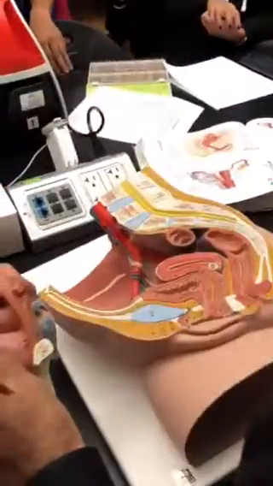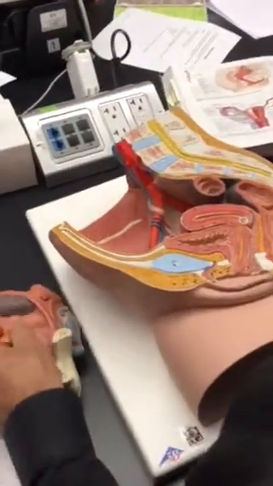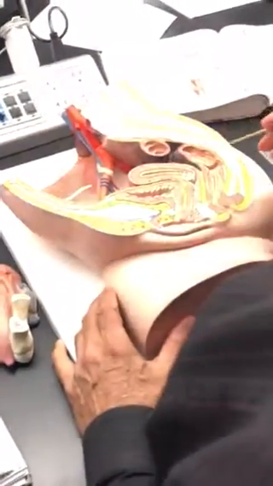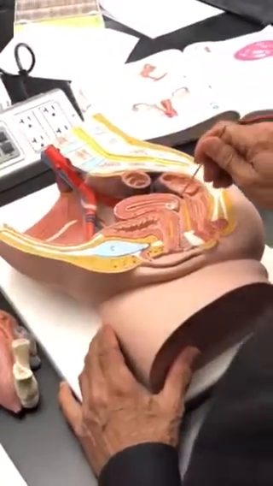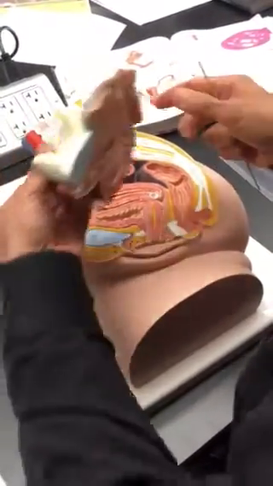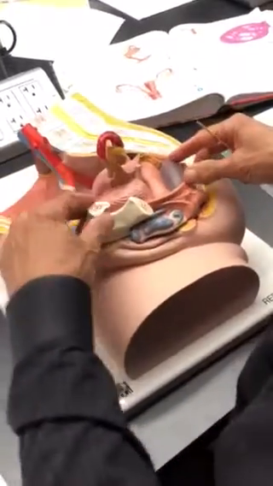Now, let's put it this way so everybody can see that. Which one is the cause of back pain? Many factors. One of them is the round ligament that I just showed you. The other one is called the sacrouterine ligament, which attaches the uterus to the sacrum, and that has pain fibers as well. So both of them could be the cause.